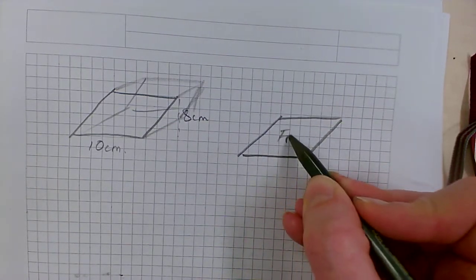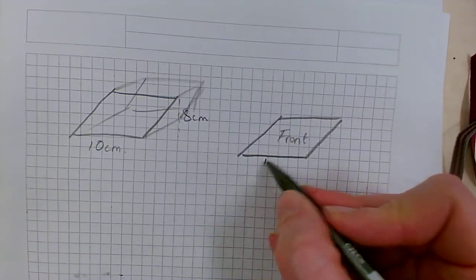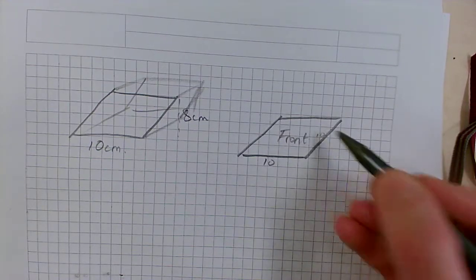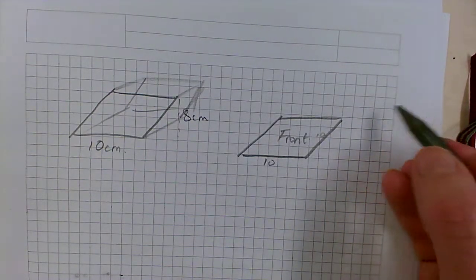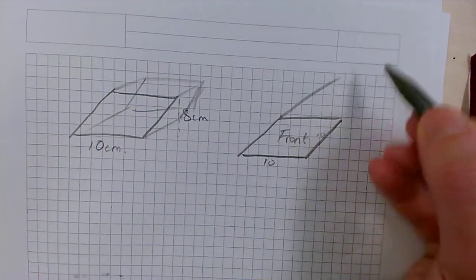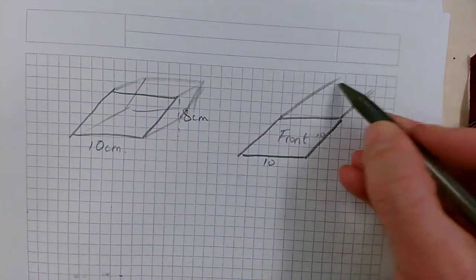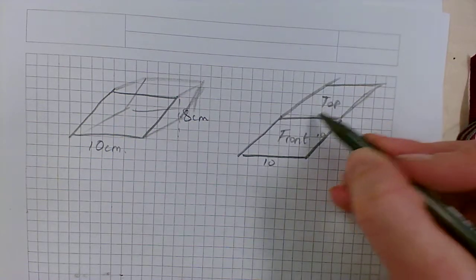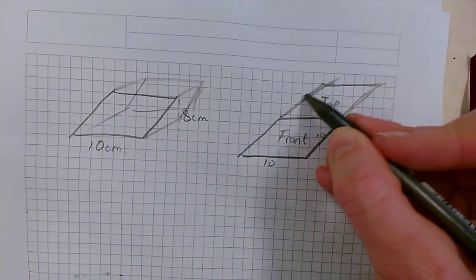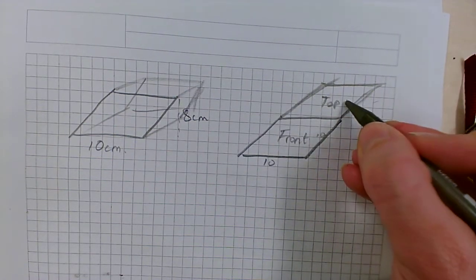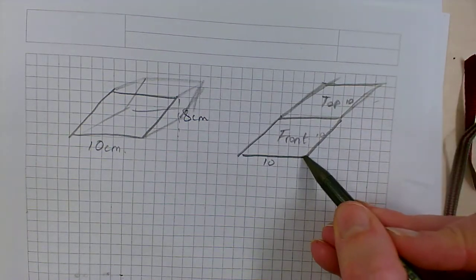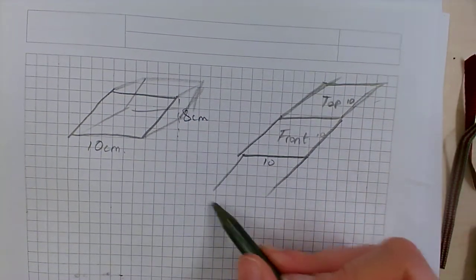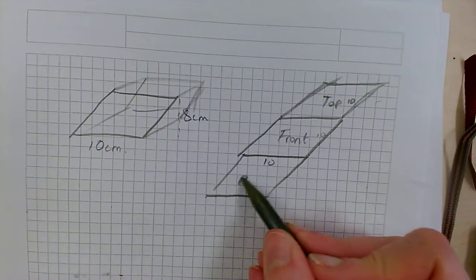It's a rhombus, so that's 10. And also, that's 10. And then the top is exactly the same size. Also, 10 going all the way along here. I should have used a ruler for this, maybe. It's fine to just sketch it out like this while we're getting used to it.